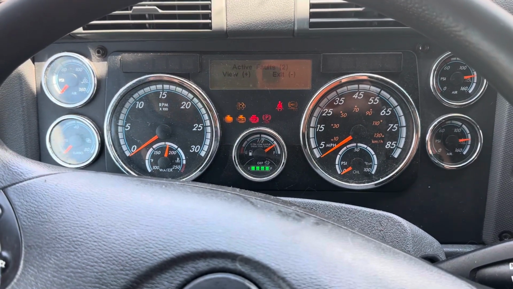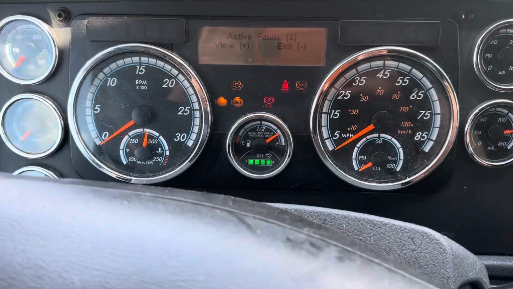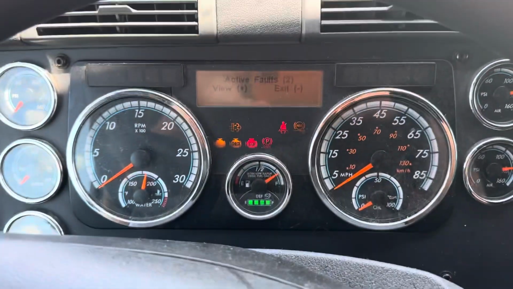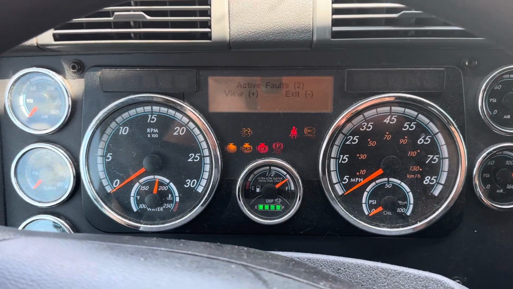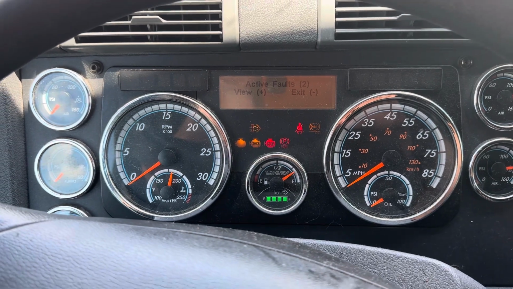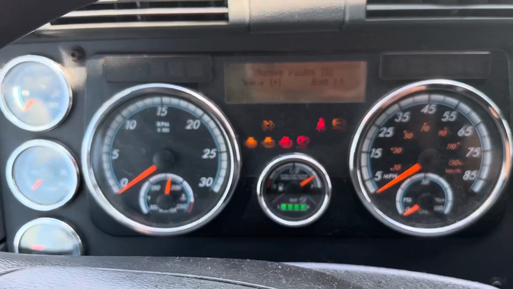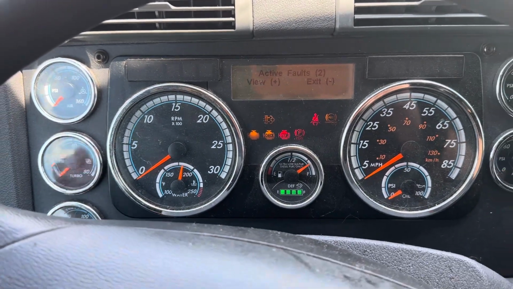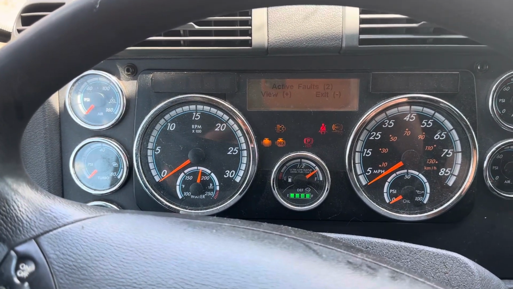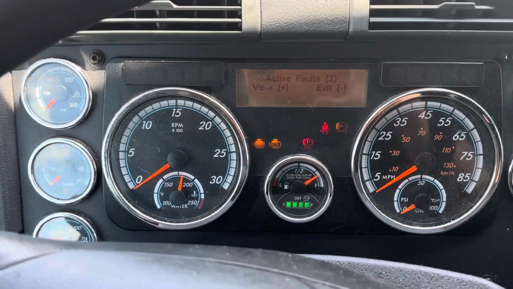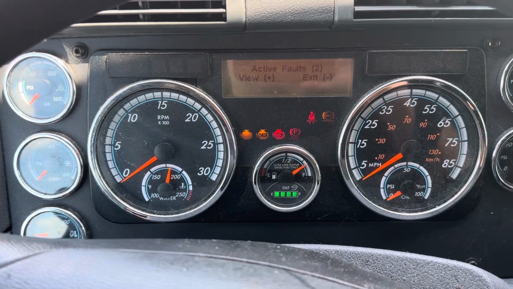I will tell you guys what to do if you have a Freightliner and you have this kind of warning on your truck, and how to fix it. So basically, if your truck shuts down and it's not working anymore, you're going to have to start your truck again.